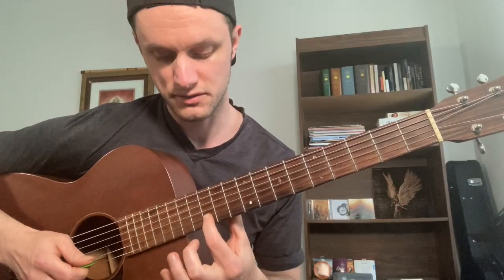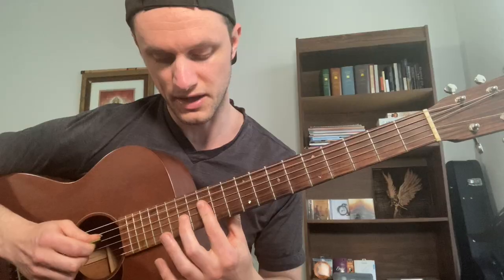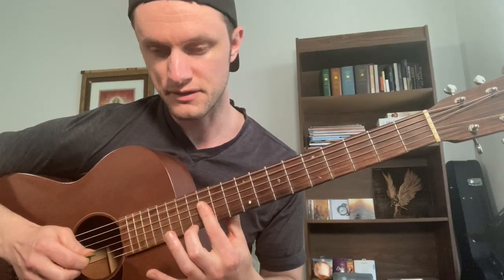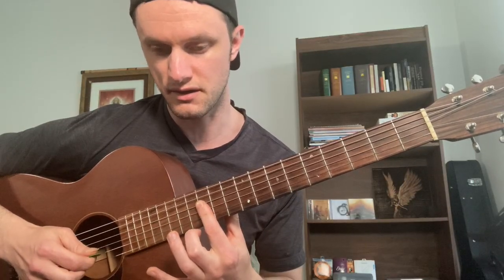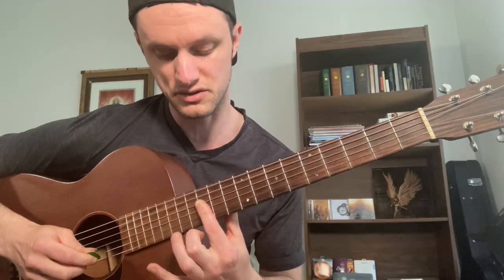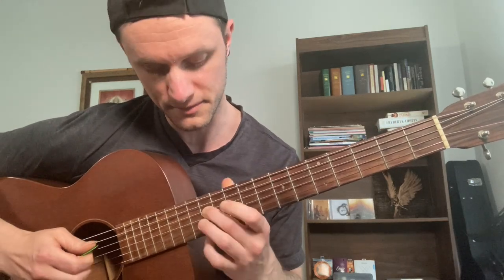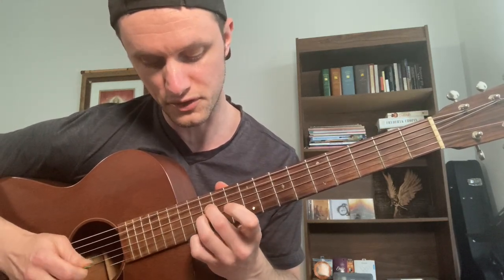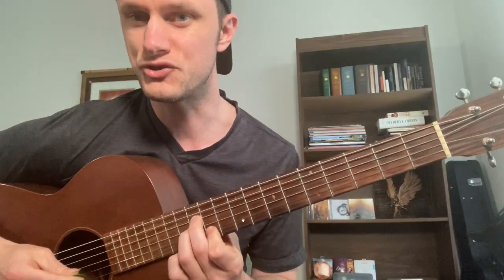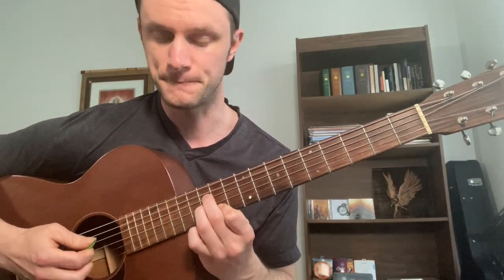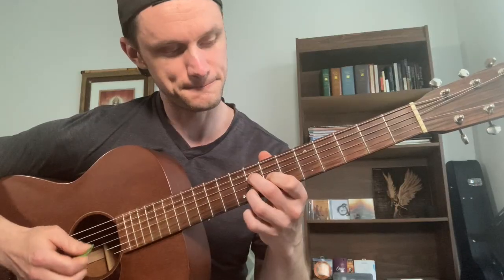That B string is the major third, so we have D, which is the 5th, G string, which is the root, B string is the 3rd. That note needs to go down a semitone. So now it's a little tight in there, but D string 12 with the middle finger, G string 12 with the ring finger, B string 11 with the index finger gives us the minor triad.